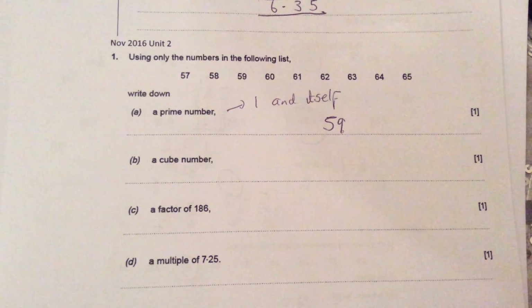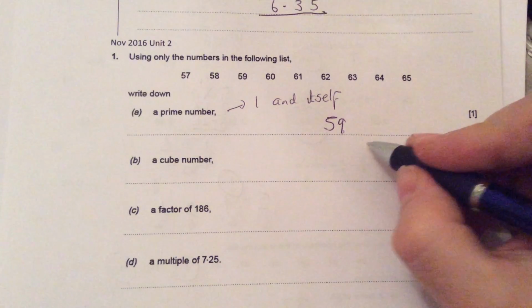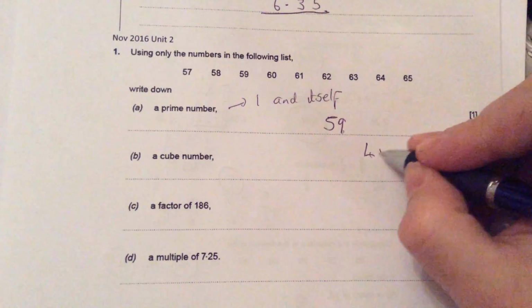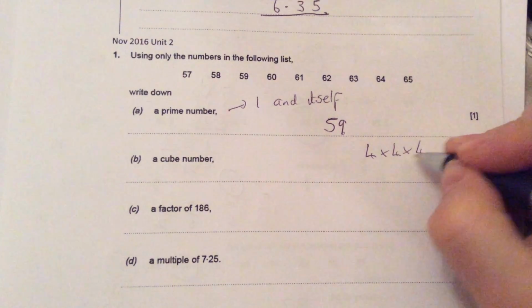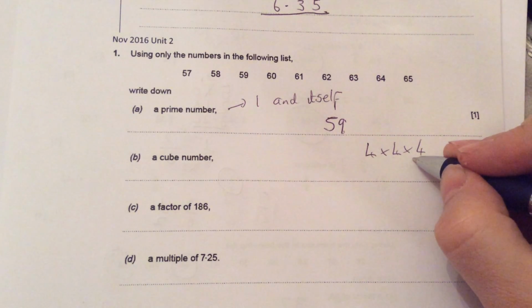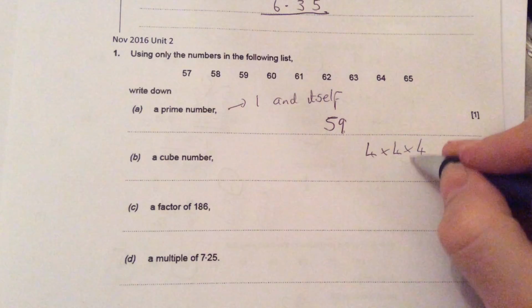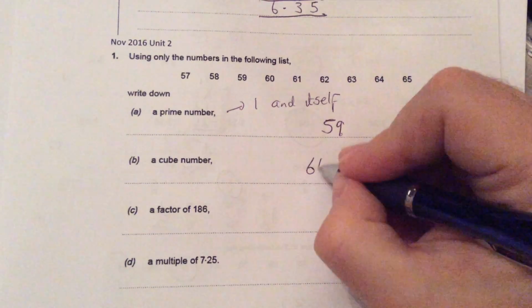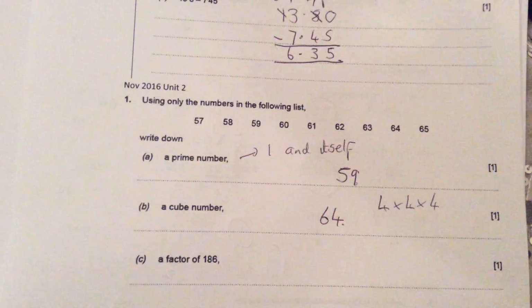Cube number, we've got up to 2 times 2 times 2, 3 times 3 times 3. So next one is 4 times 4 times 4. 4 4s are 16. 16 times 4. If I double it, it's 32. Double it again is 64. So the cube number is 64.